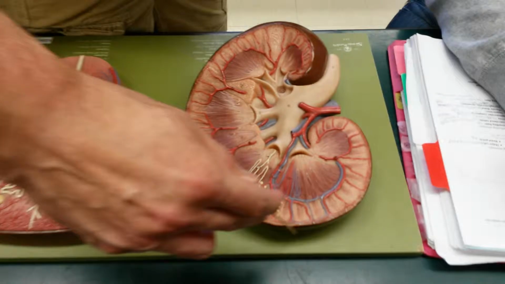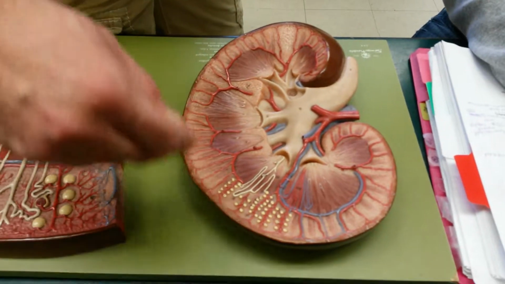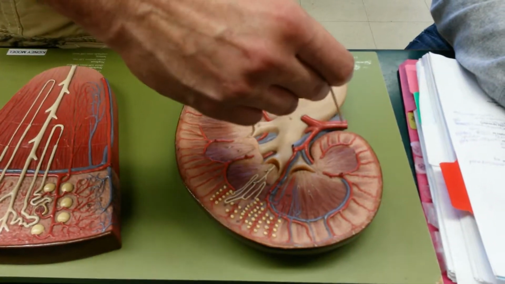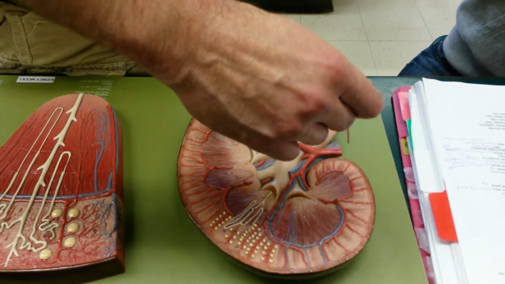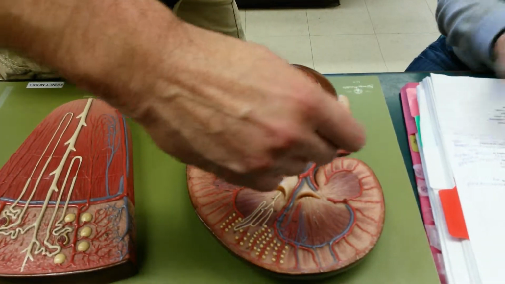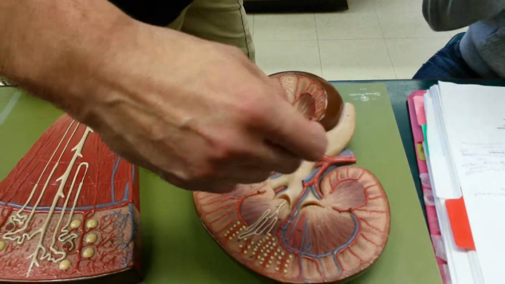Okay, renal capsule is the outside layer. Okay, we're gonna borrow the hilus. The hilus is where the blood vessels come in and out. It's the area you're looking for. They're showing you right now.